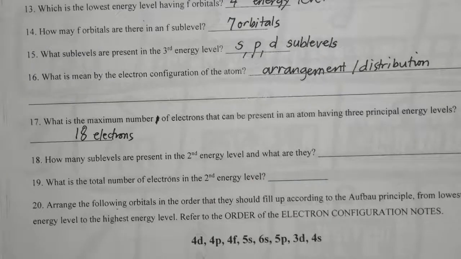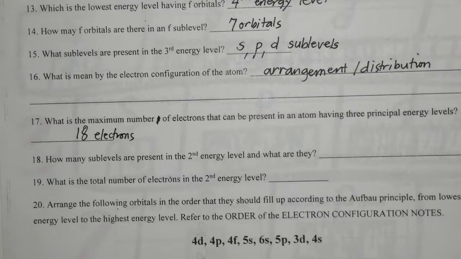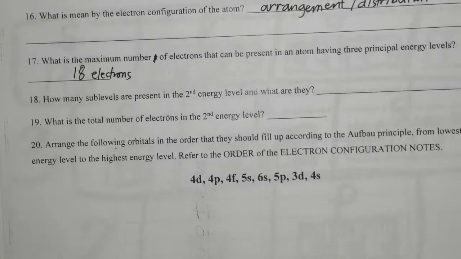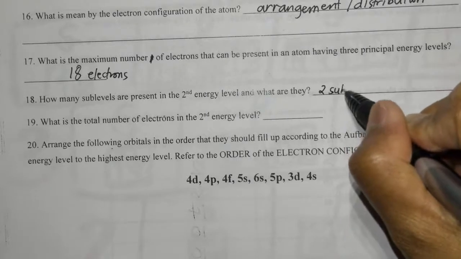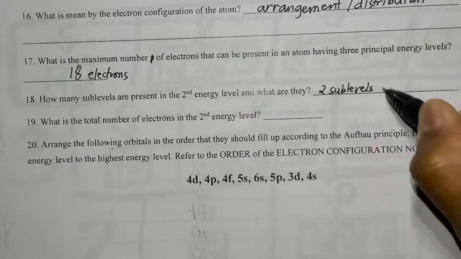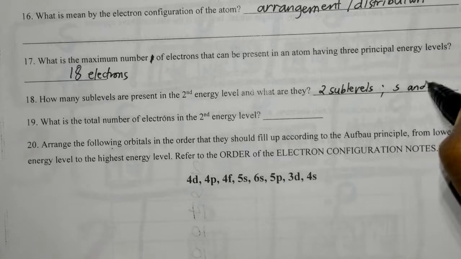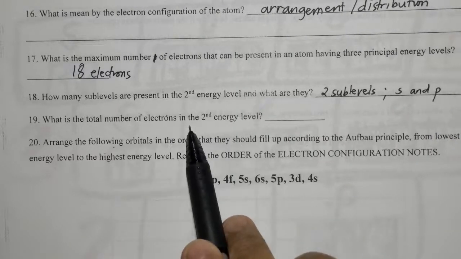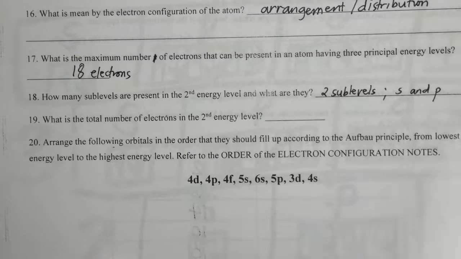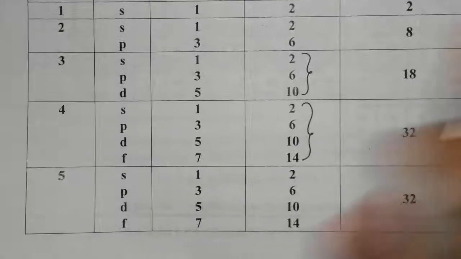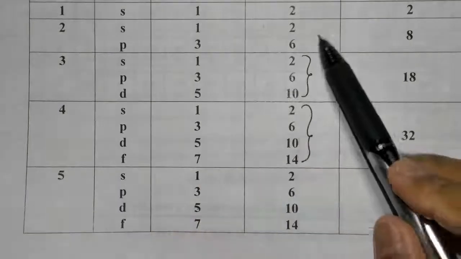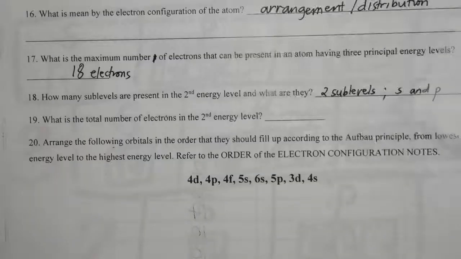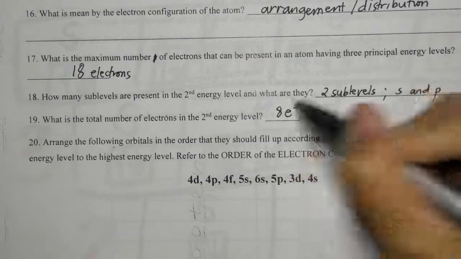Okay. Number 18, how many sublevels are present in the second energy level, and what are they? Second floor, there are 2 sublevels. What are they? S and P. 2 sublevels, S and P. What is the total number of electrons in the second energy level? Second energy level, we have S and P. So we have 1 and 3, 2 times 2, 2 plus 6, 8 electrons. So we have 8 electrons.